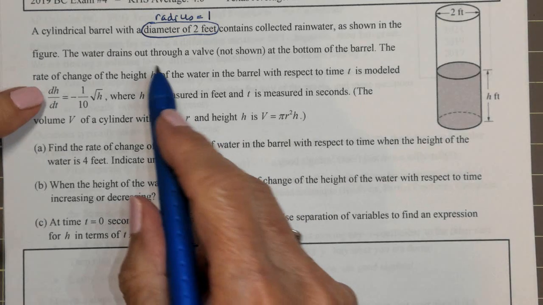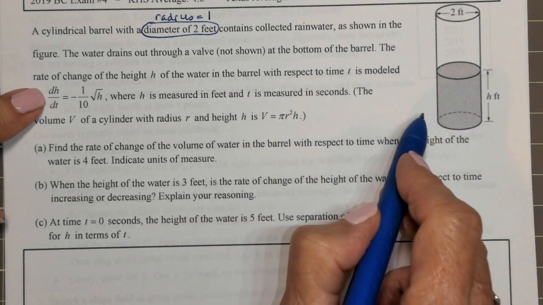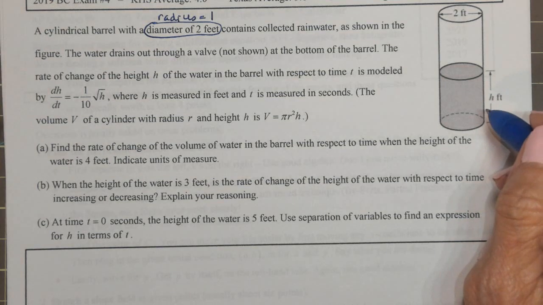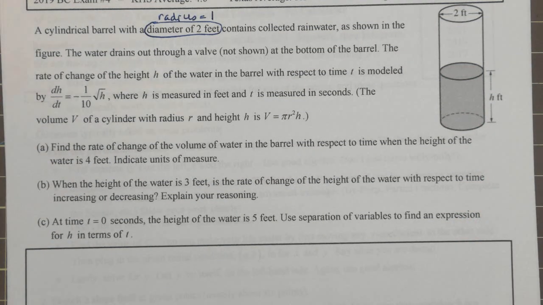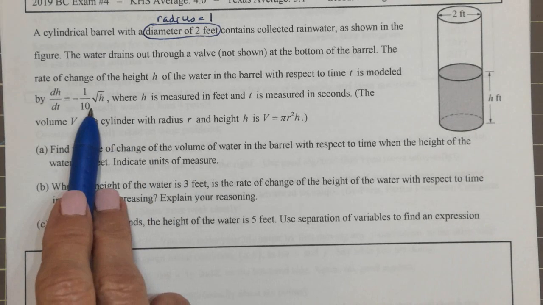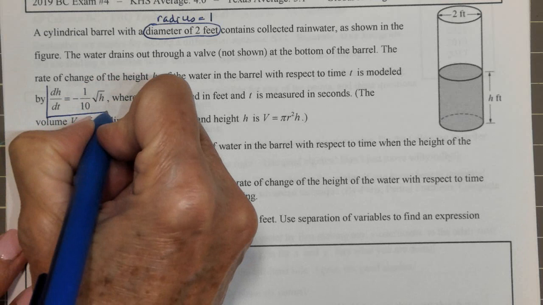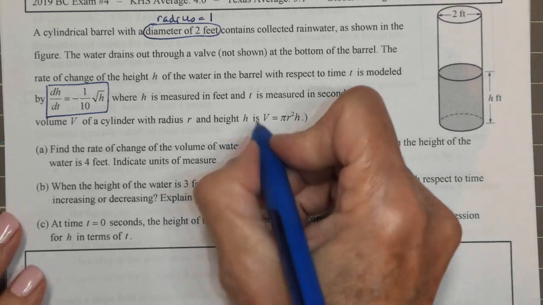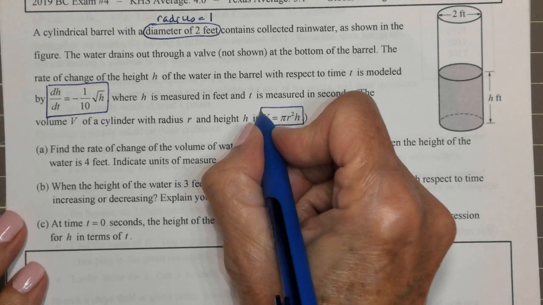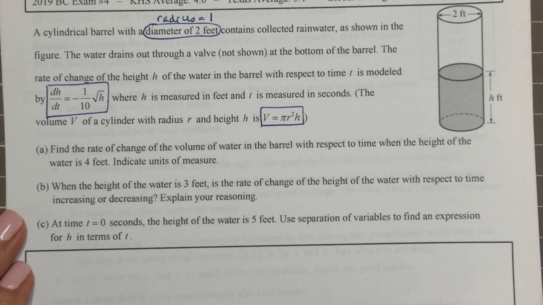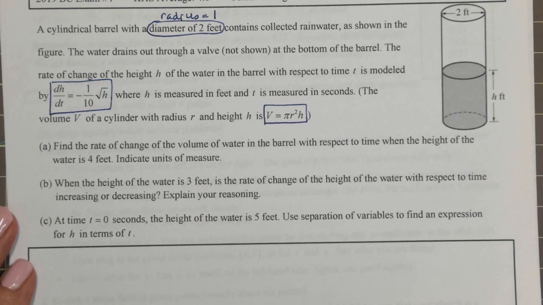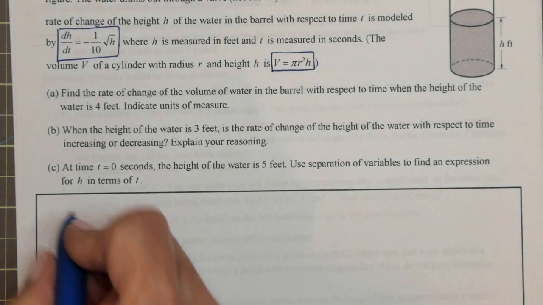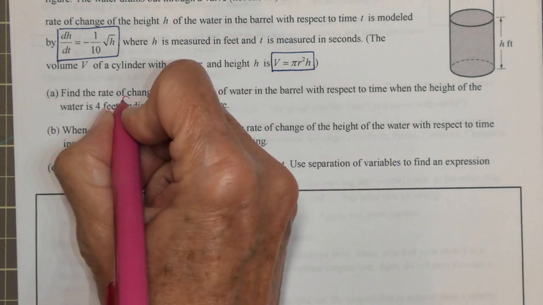The water drains out through a valve at the bottom of the barrel. The rate of change of the height, so the h is going down because water is draining out. Okay. The rate of change of the height is modeled by this differential equation. h is in feet, t is in seconds, and they give me the formula for the volume of a cylinder. Part A, find the rate of change of the volume of water in the barrel with respect to time when the height of the water is 4 feet. Indicate units of measure. I need to remember to do this.